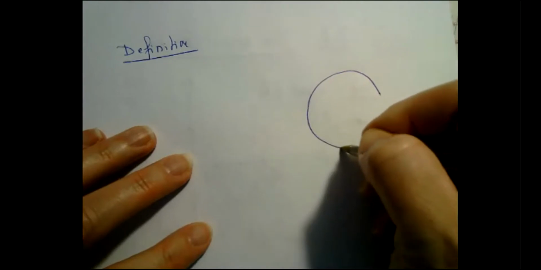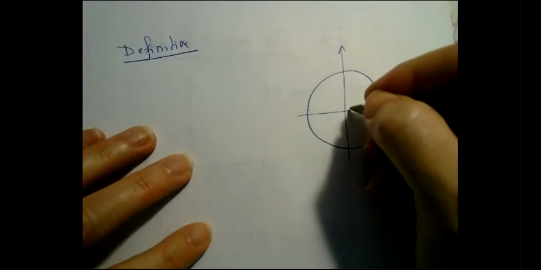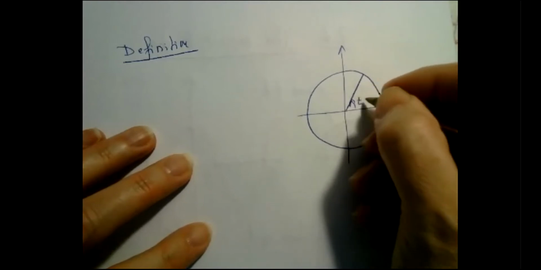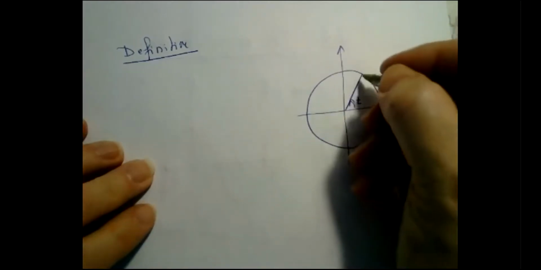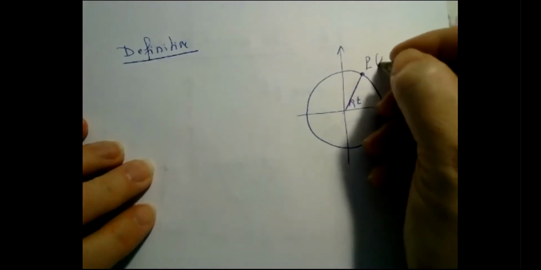Suppose I take the unit circle. That's a 1. And here I am, and that's an angle T. T could be anywhere. That's the point P that corresponds to the angle T, so this is (x, y).